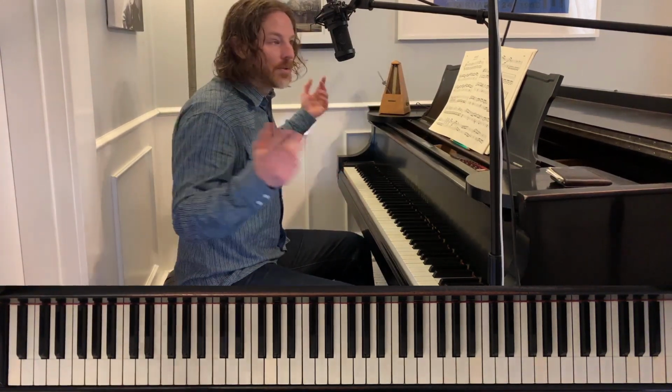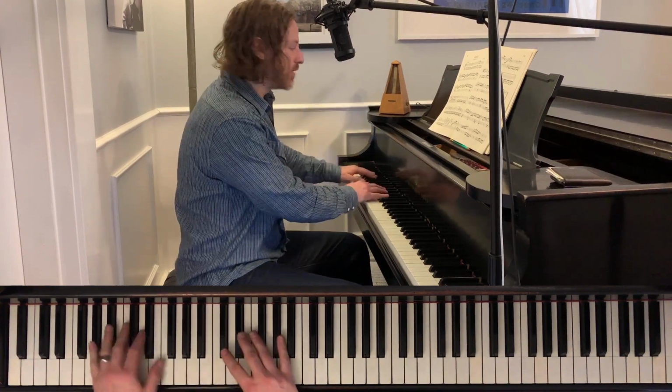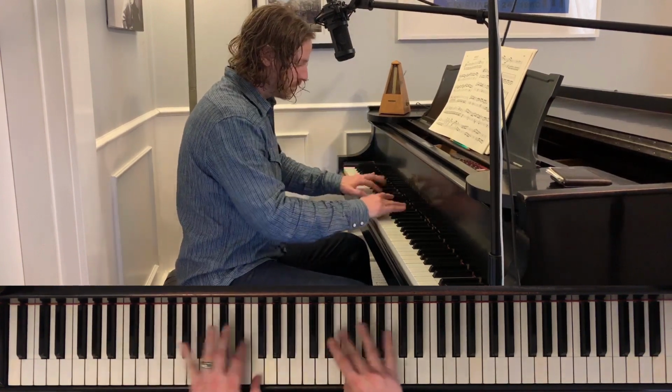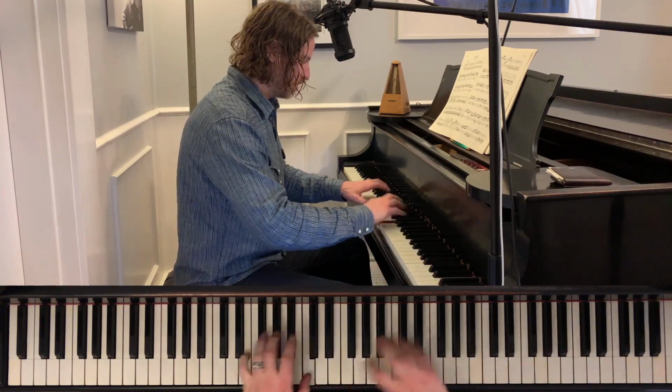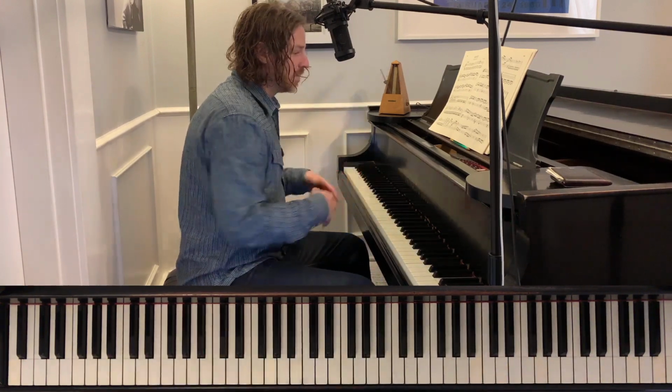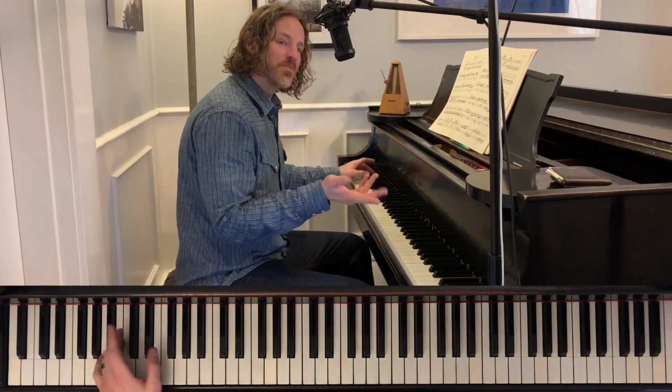So I'll go through, I don't know, let's do D flat major, right? This is a little uneven at the beginning, but I was with it, right? Let's do it again.